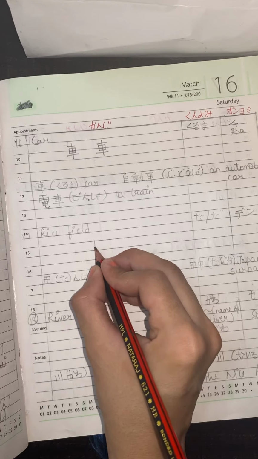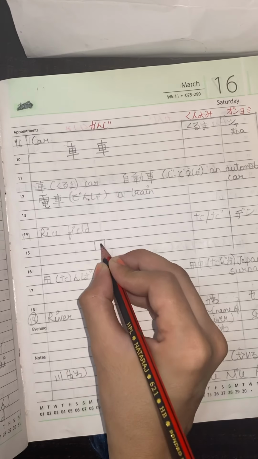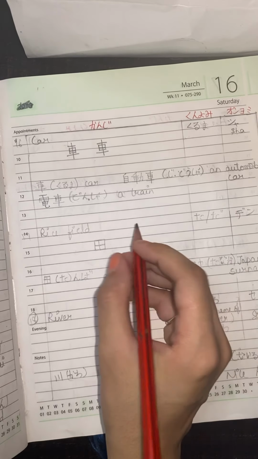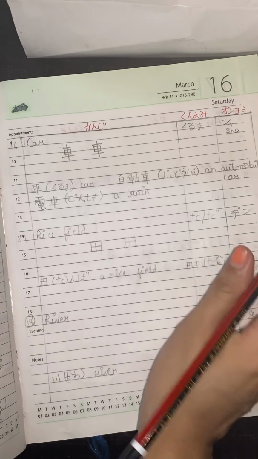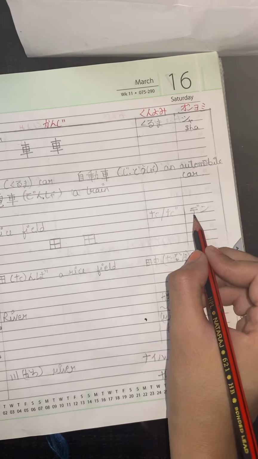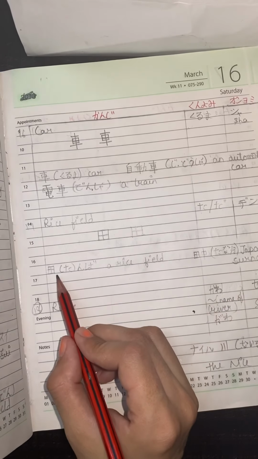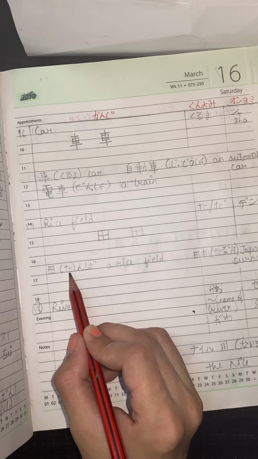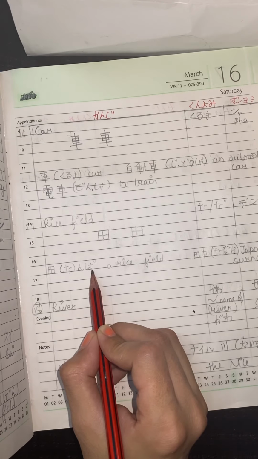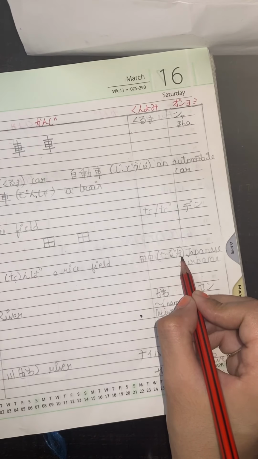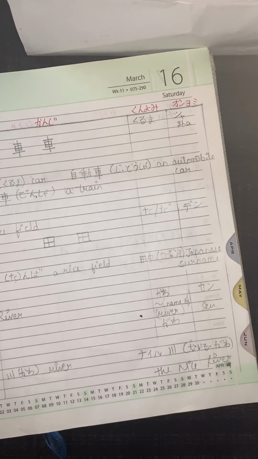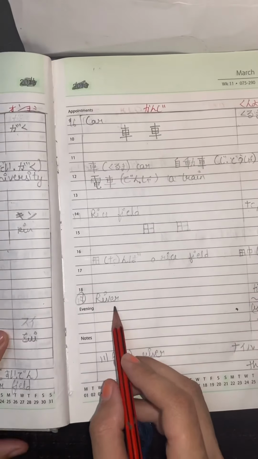You can write like ichi, ni, san, yon, go. So the kunyomi is ta or da, and the onyomi is den. So the words will be like tanbo, which is rice field, and Tanaka-san. We usually say Tanaka-san because Tanaka is a Japanese surname, so you will say Tanaka-san.